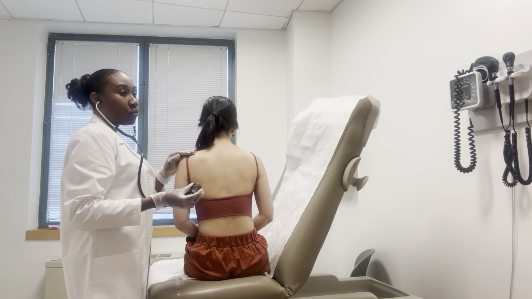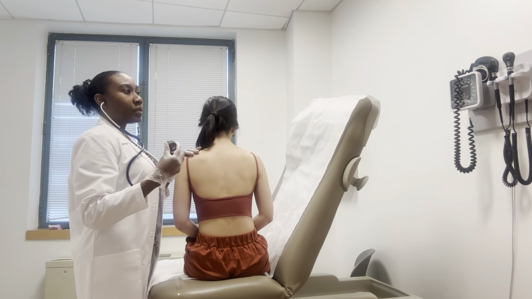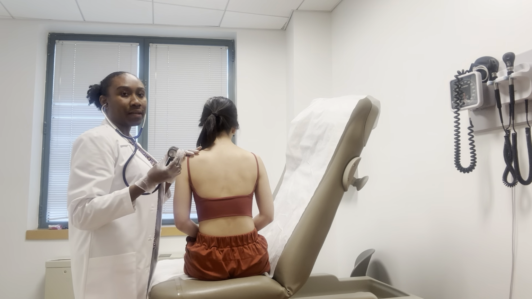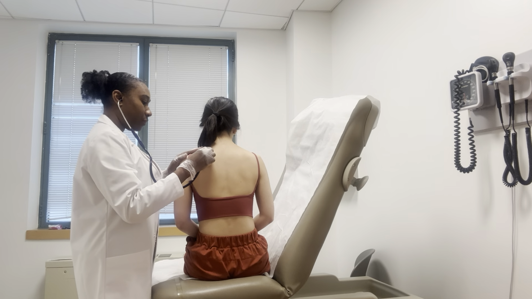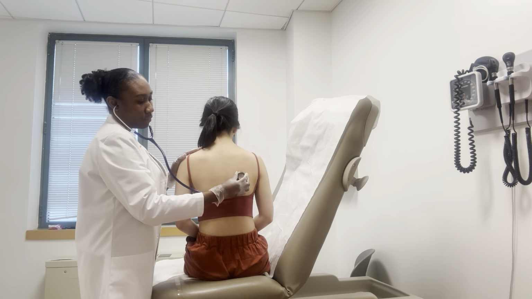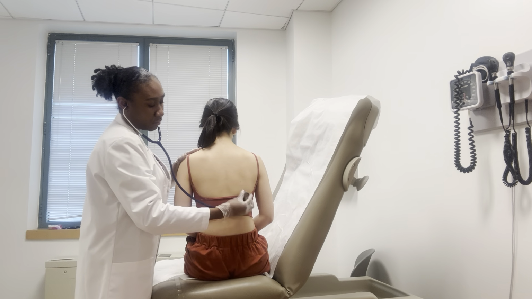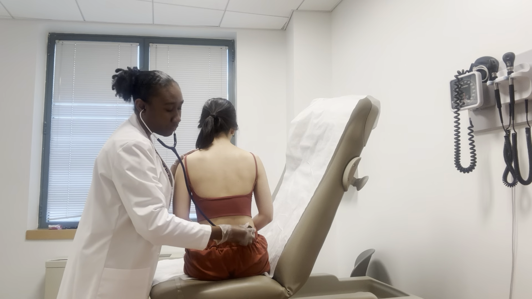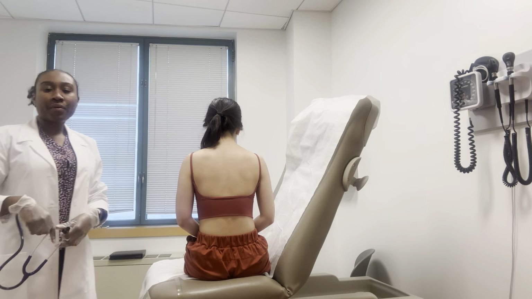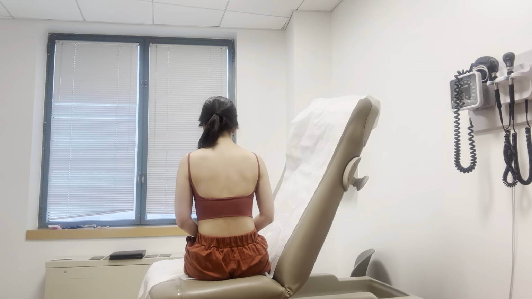Okay, so E was heard, and that's an egophony test. E was heard, which indicates that there is no sign of consolidation. Now I want you to repeat 1, 2, 3 for me. So 1, 2, 3 was heard, however it was faint, which shows that there are no signs of consolidation.